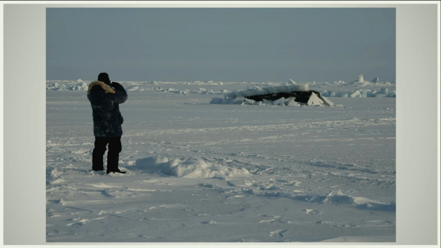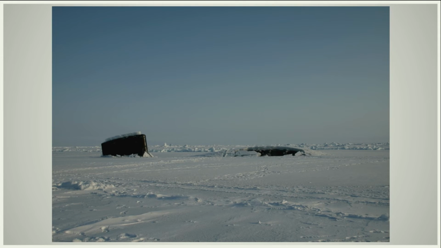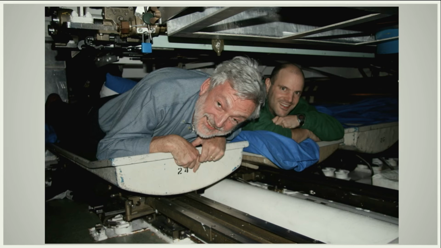So this shows what it looks like to see the submarine surfacing through ice. They put us ashore so we could do that filming. Here it is emerging from the ice. And this is how we lived.